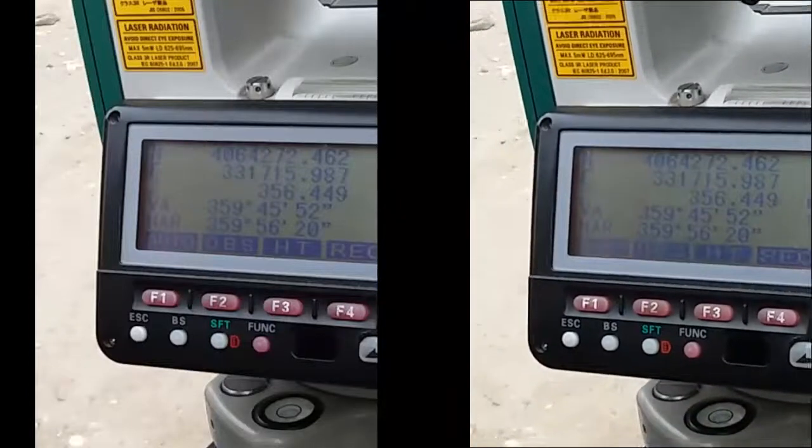You see the same value returned again. Record this point, give a name. This point we can use as our BM, so we give the name BM. Now we can carry our job from this point, taking it as BM, and we can continue our project.